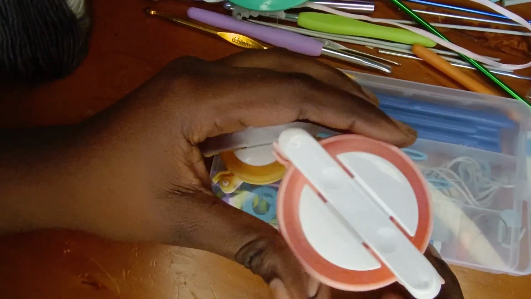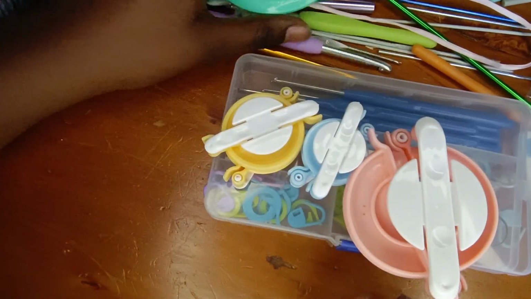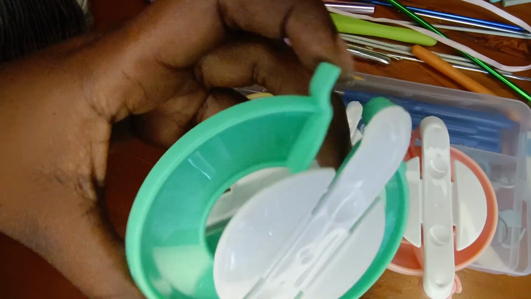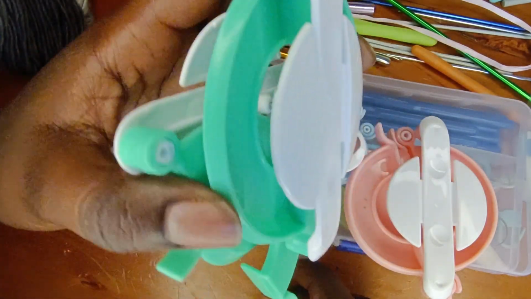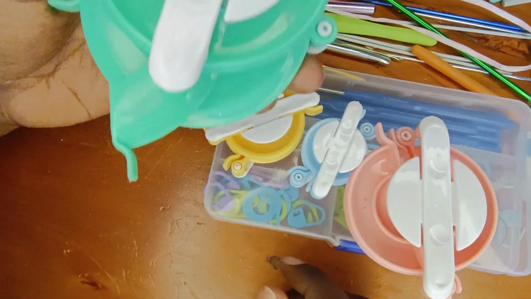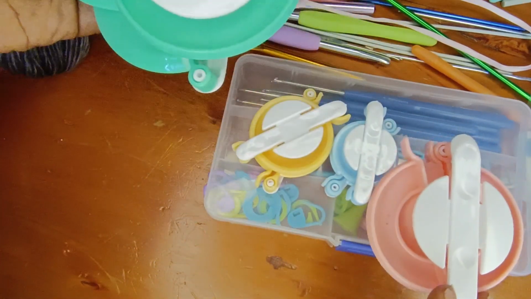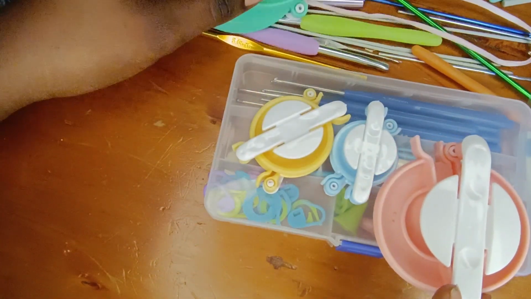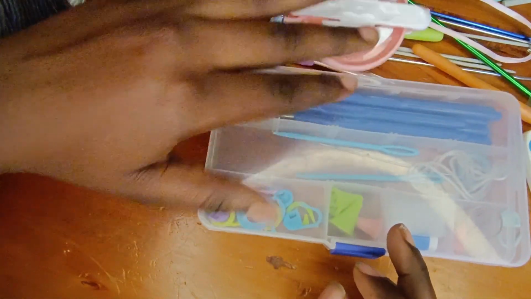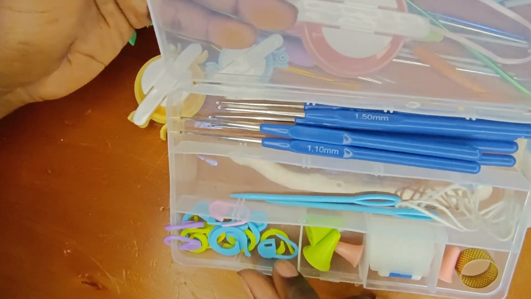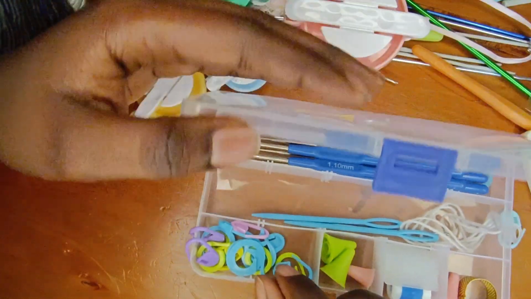I have another set of interesting tools. These ones are used to make pom-poms. I find them easy to use. The diameter of your pom-pom is even, it looks pretty. So we have 4 for different sizes of pom-poms. I think that's it for my toolkit. I don't think there's more tools.